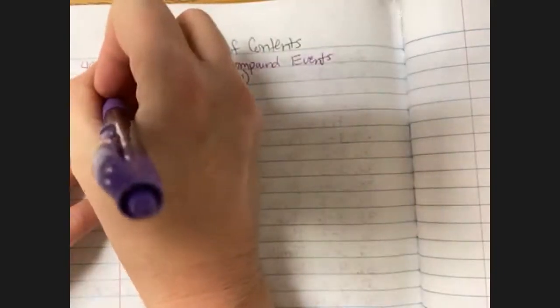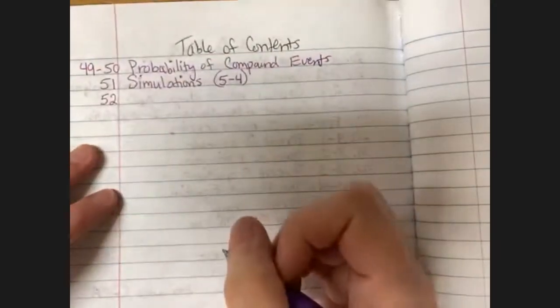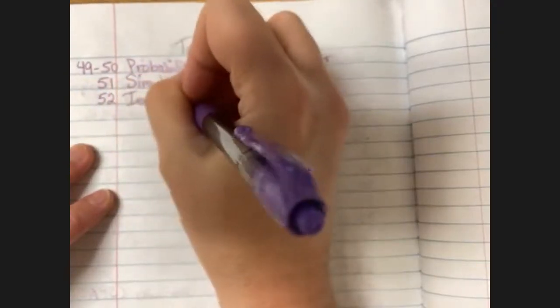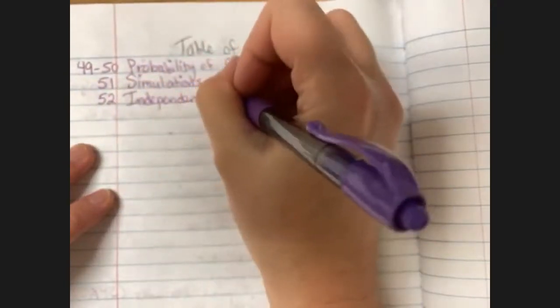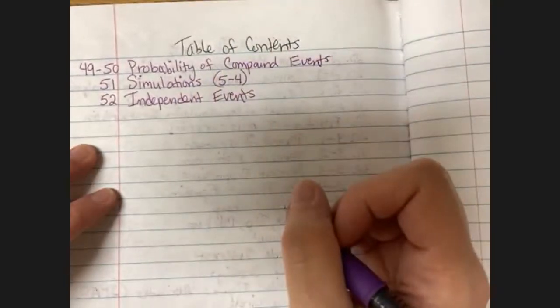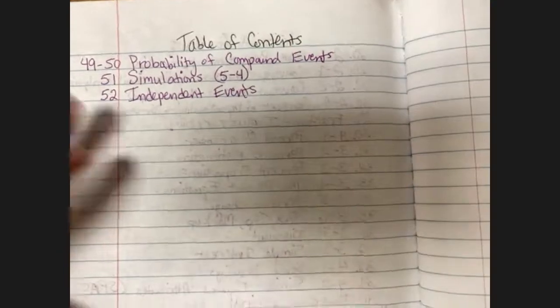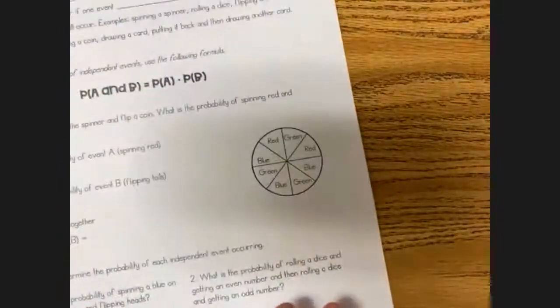Today's lesson is going to be on your journal, page 52. Right after simulations, we're going to be getting into talking about independent events. These are events in probability that are independent of each other, which means they're separate. We're going to go into the notes on this, and you're going to be gluing this on page 52. So when you're done, make sure you flip to page 52 in your journal and glue there.